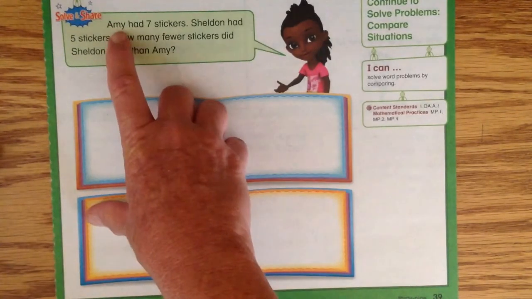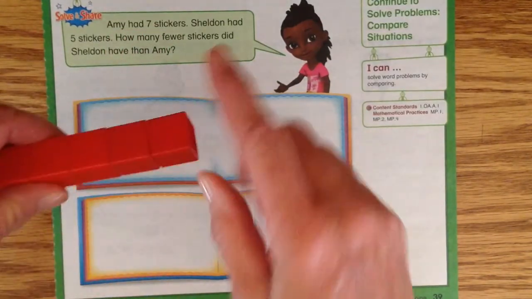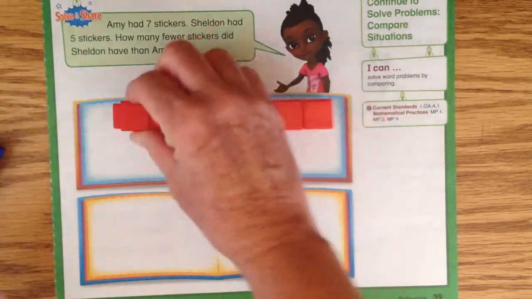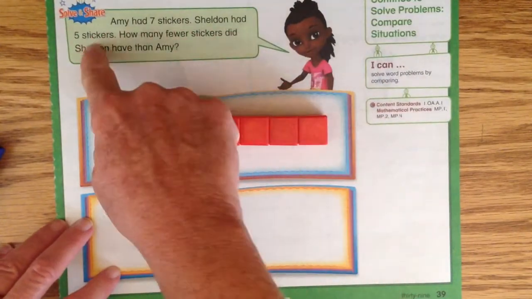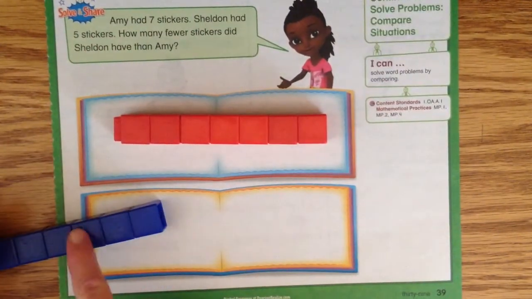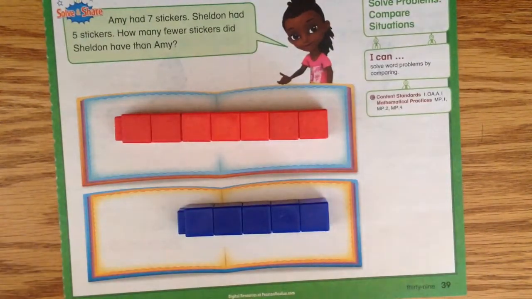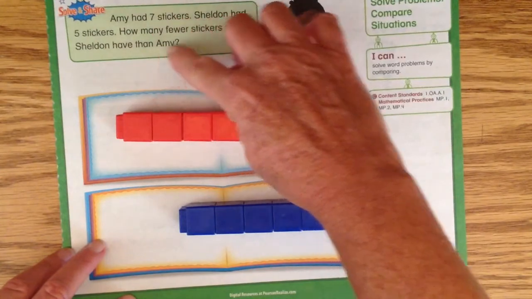So our story on the first page says, Amy had 7 stickers. 1, 2, 3, 4, 5, 6, 7. So I'm going to put 7 cubes there for the 7 stickers. Sheldon had 5 stickers. 1, 2, 3, 4, 5. So I'm going to put 5 right there. How many fewer stickers did Sheldon have than Amy?